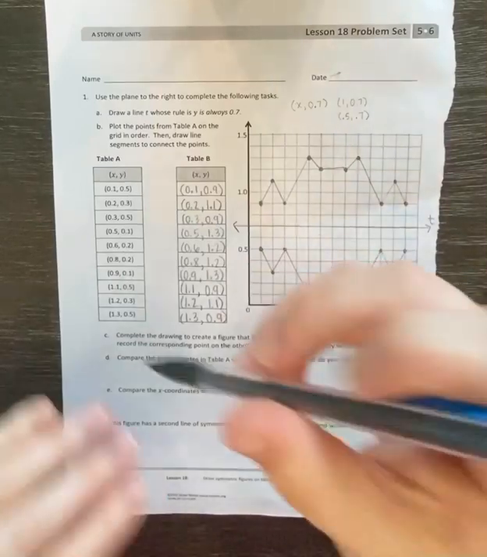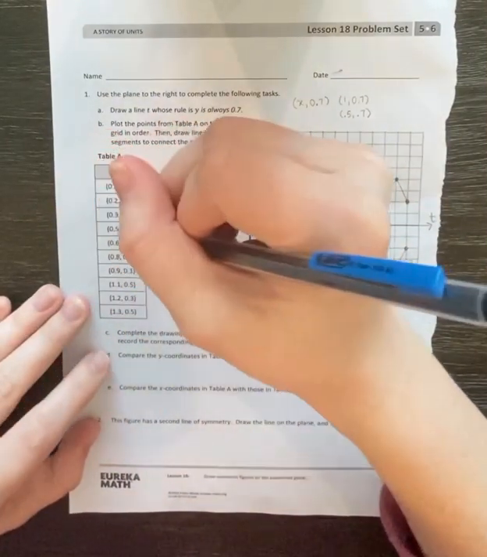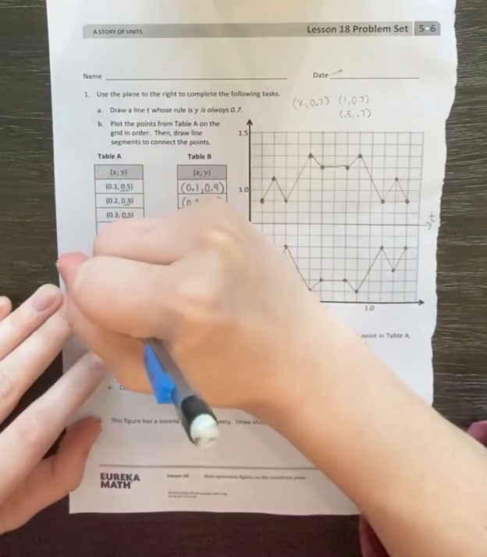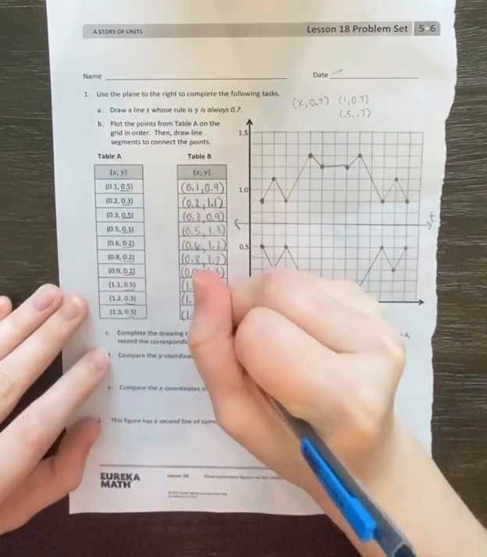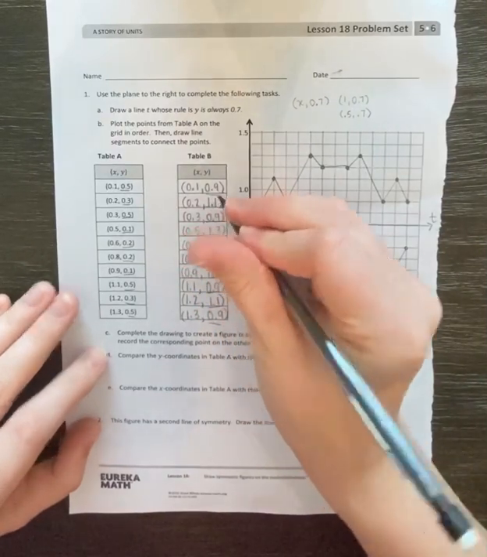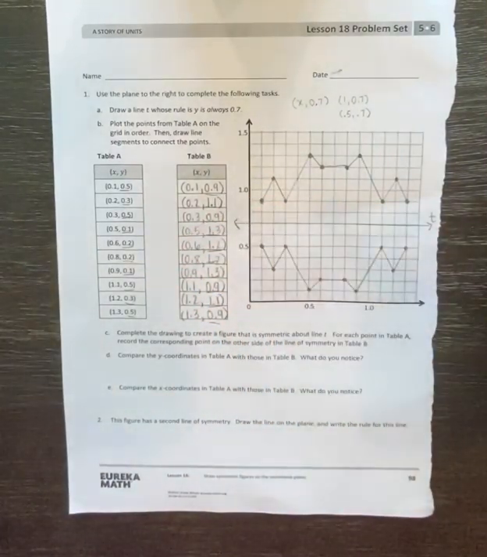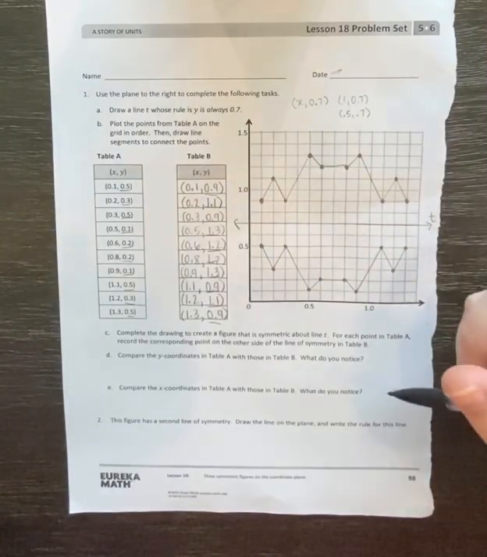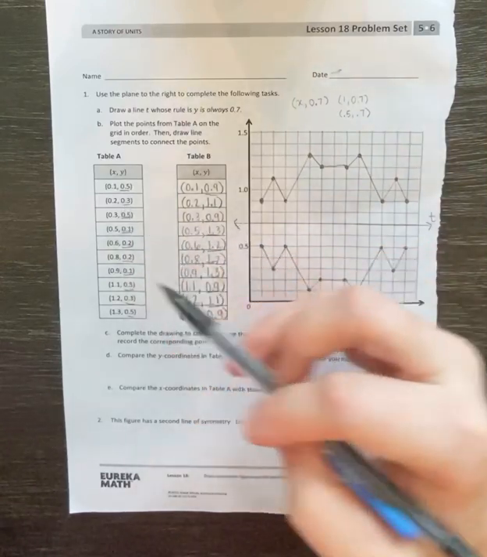We're looking at all of the y's, not the x's. I want you to pause and think for a minute: what do you notice when you compare those two?